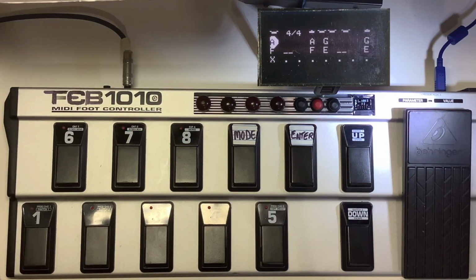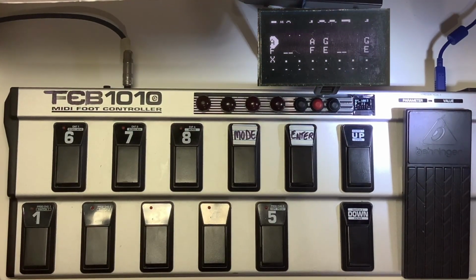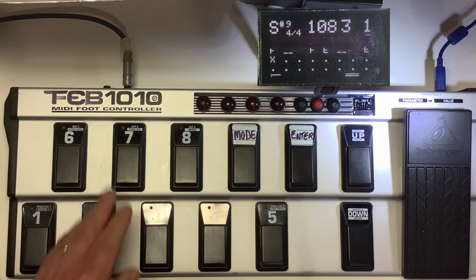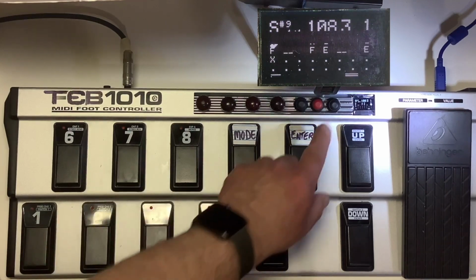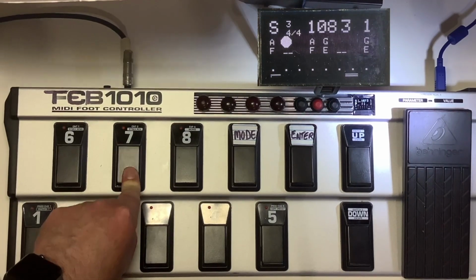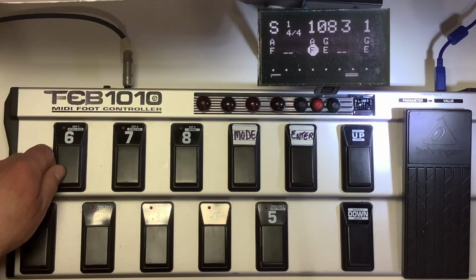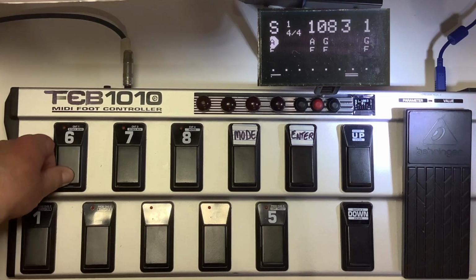As well as the patterns 0 to 11, there's also a count-in. Pressing this button here puts a little hash up there which indicates that it's in count-in mode. So when I press 6, we get a count-in, so you can see it does a count-in. So let's turn that off for now. And we can go down the patterns and they become a lot simpler. Of course, you can make them what you like, because if you're programming it yourself, you can choose your own patterns. I'll show you that later. So let's turn that off.